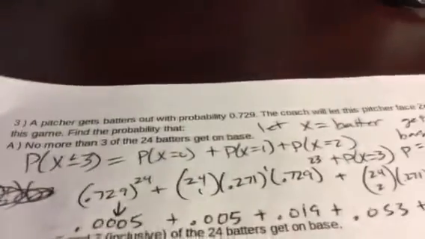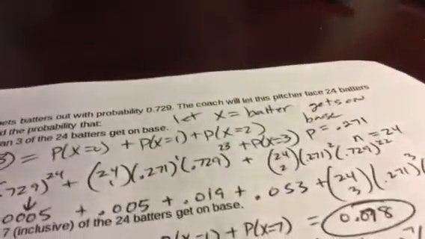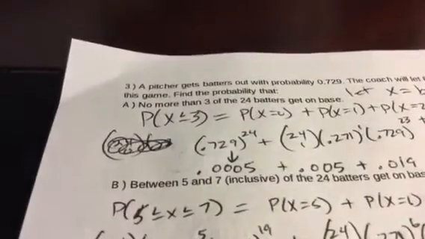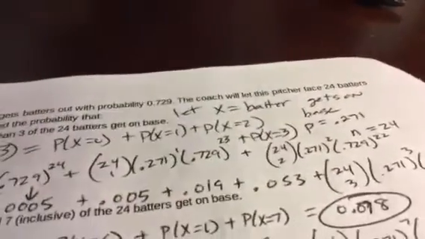Here's another one. A pitcher gets a batter out with probability 0.79. The coach will let this pitcher face 25 batters this game. Find the probability that no more than 3 of the 24 batters get on base. All right, so if I want 3 or fewer batters to get on base, then I'm going to let X equal a batter getting on base.